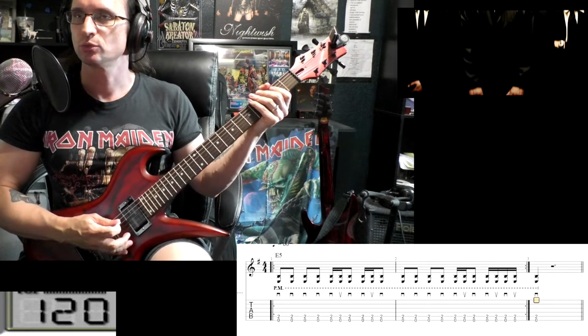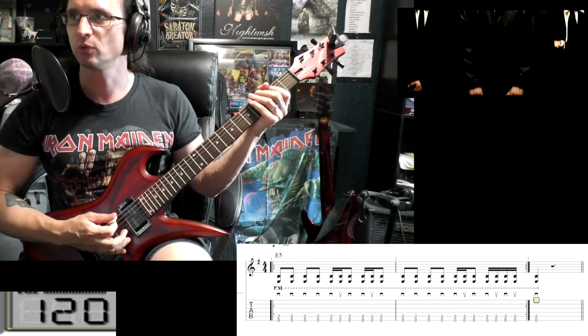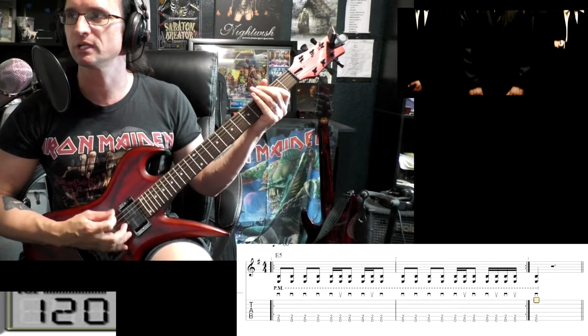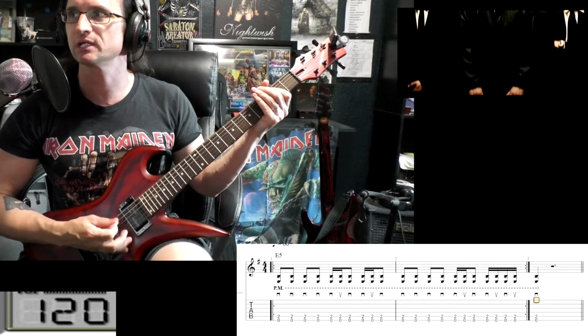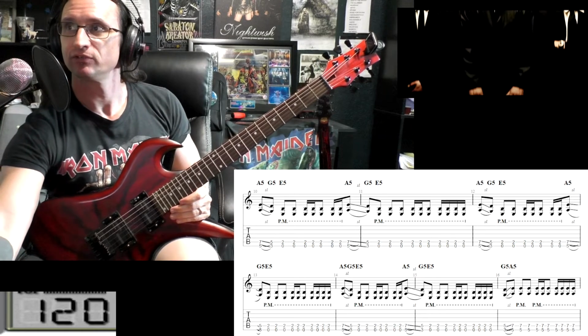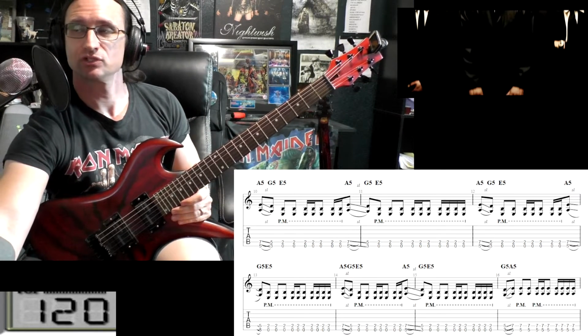1, 2, 1, 2, 3, 4. 1 and 2 and 3 and 4 and, repeating, and a done. So that was the rhythm for the main riff. The main riff that opens the song is right here.